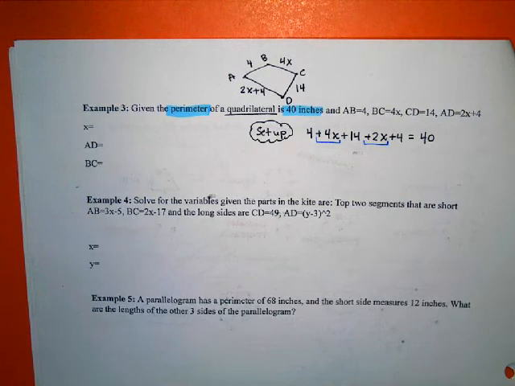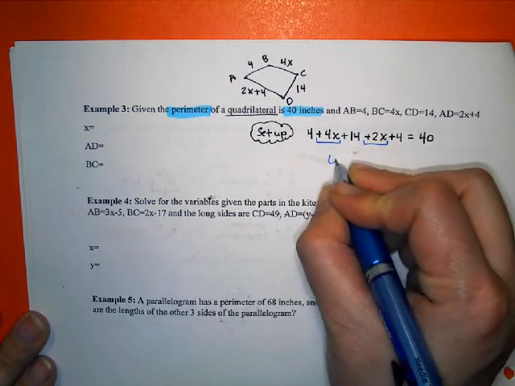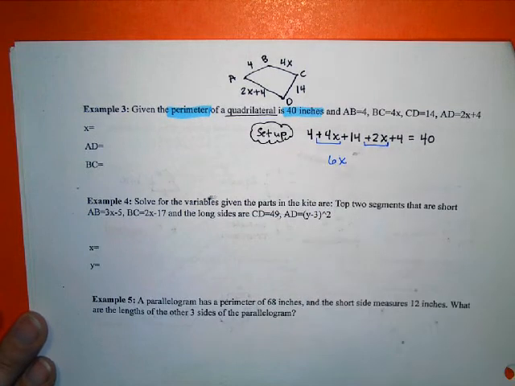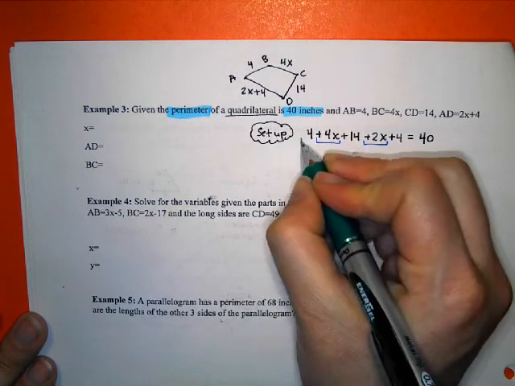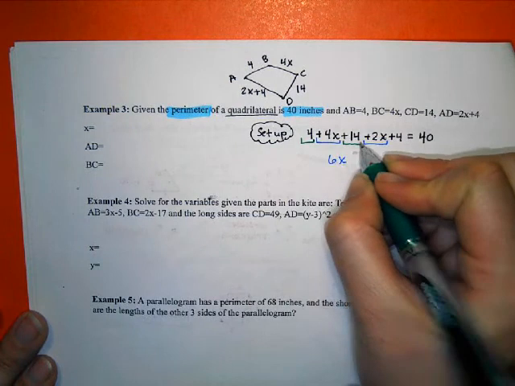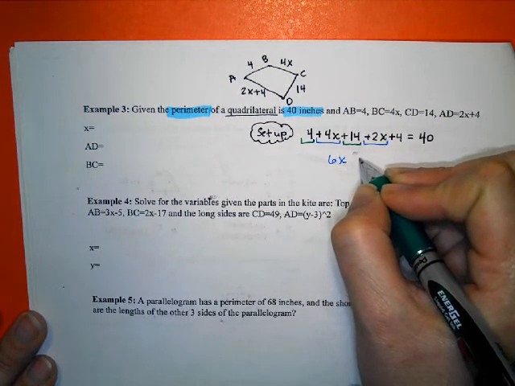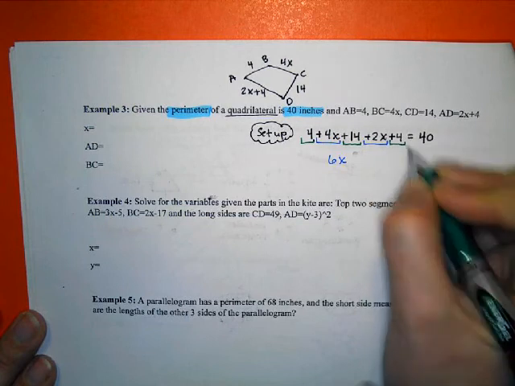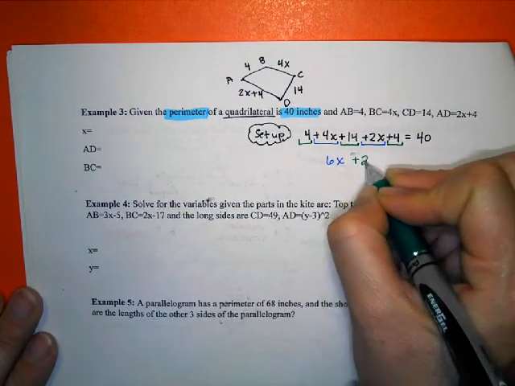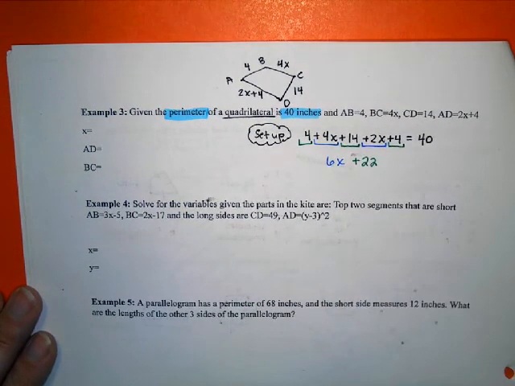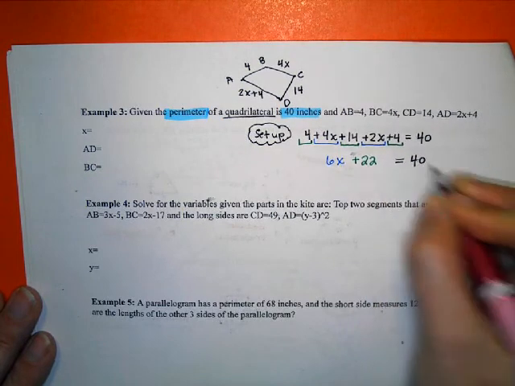How many x's are there? If I have 4 and a plus 2. It's not 2, it is 6. Why is it 6? Plus 4 and a plus 2, they're already on the same side of the equal sign. So I just add them together. 4 plus 2 is 6 x's. What is 4 plus 14? 18 plus another 4. 18.